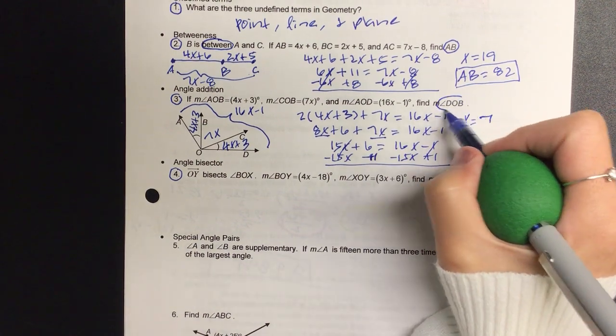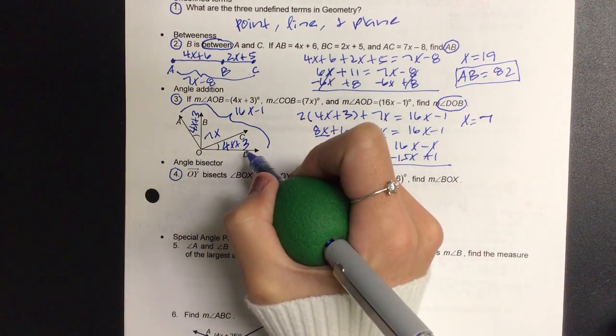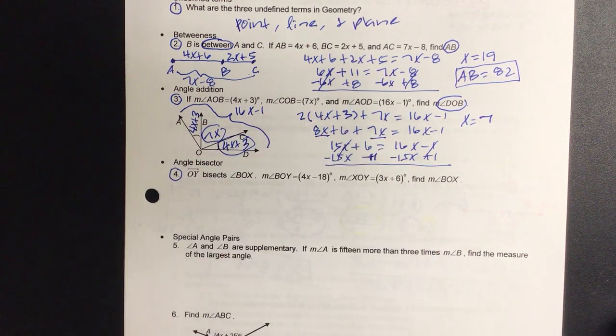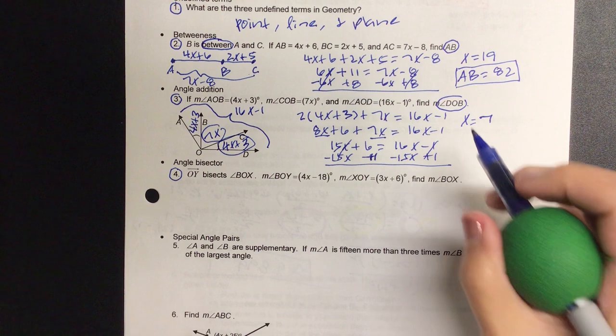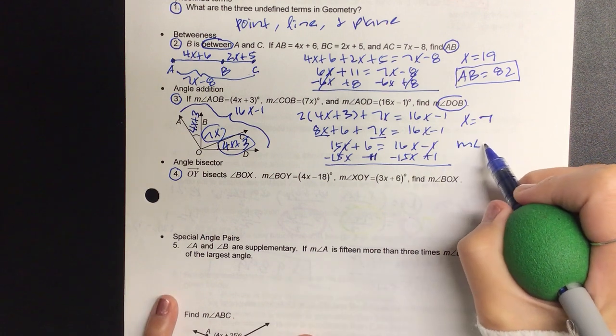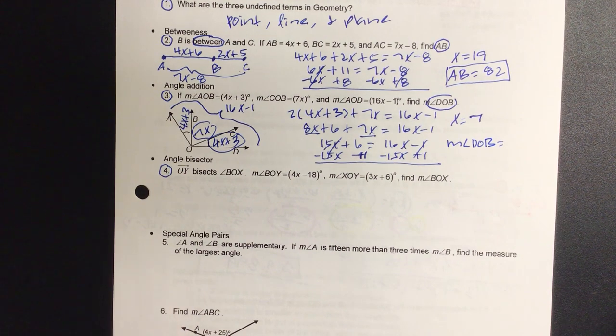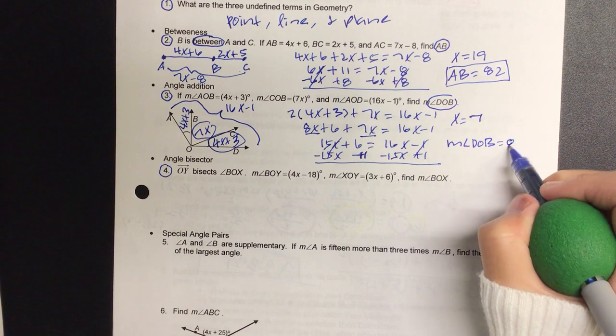It says to find DOB. So my DOB is this guy right here, right? Let's plug it into both of them. How many? 58. Did you plug it into this one and this one? Yep. I have something else, unless I'm wrong. I think it's 80. You got 80? Anybody else confirm 80? I got 82. Good job.